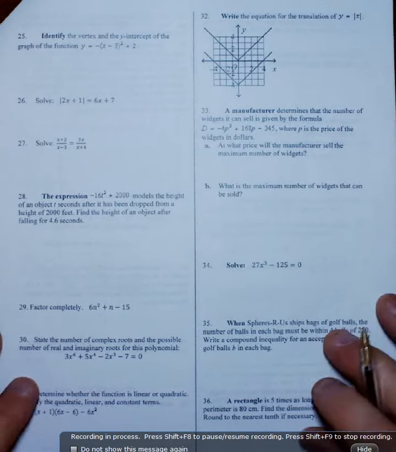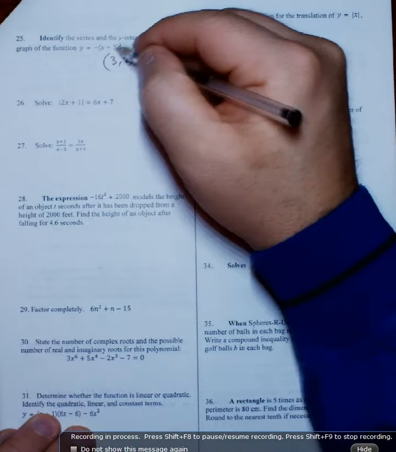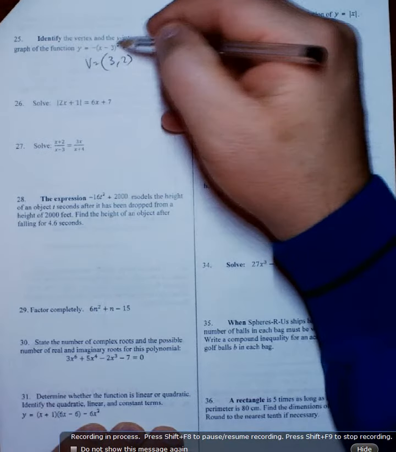All right, moving on to page 3, starting with number 25. It says identify the vertex and the y-intercept of the graph of the function. Well, the vertex is going to be at the point (3, 2). Move over 3 to the right and 2 units up. That's the vertex.